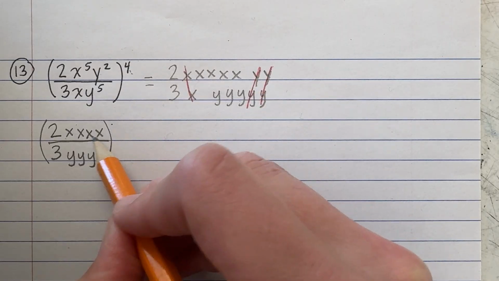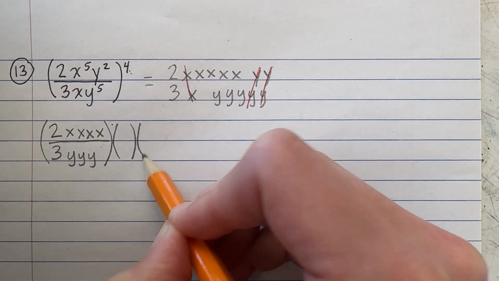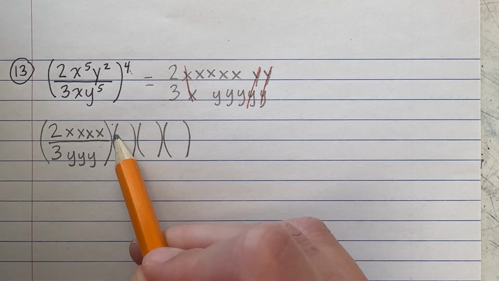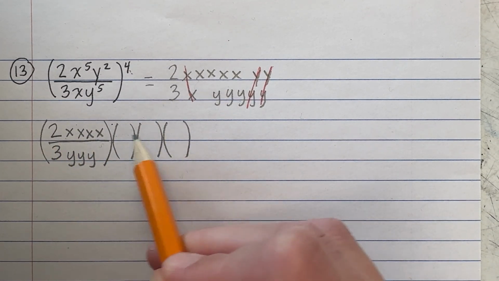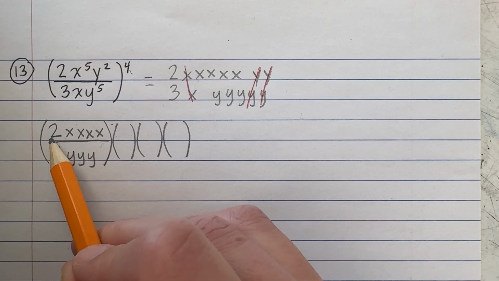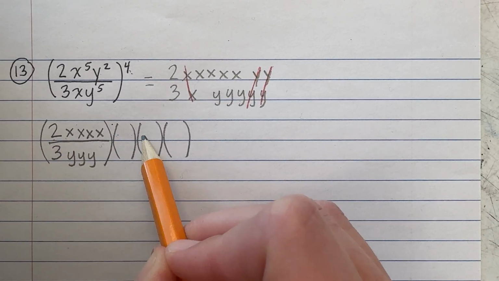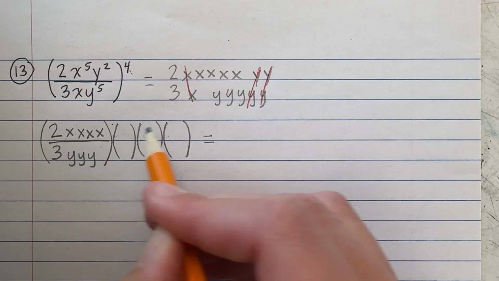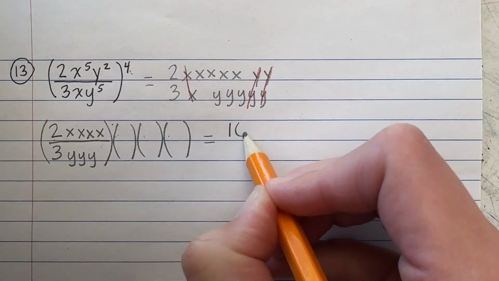So what that means is I'm going to take this and I'm going to multiply by this 4 times. So I'm going to pretend that this says 2 times x times x times x times x, right? 4 times. So let's then just go piece by piece. 2 times 2 times 2 times 2. Okay, that's the first math I'm doing. So 2 times 2, 4, times 2 is 8, times 2 is 16.